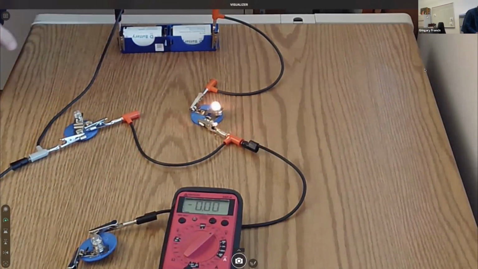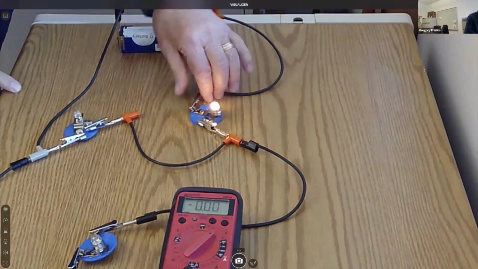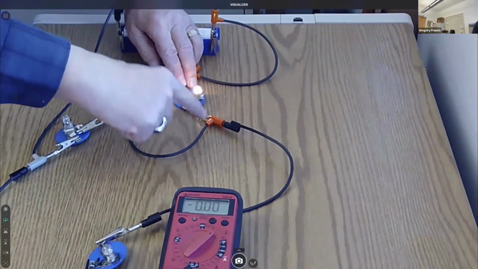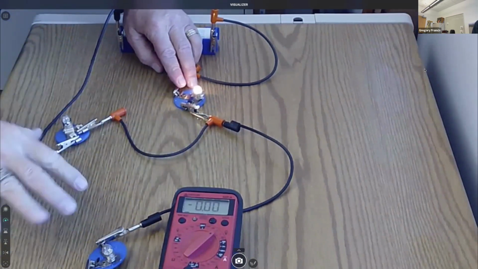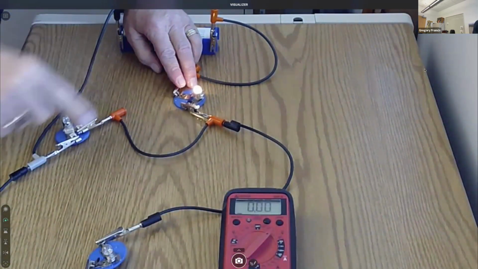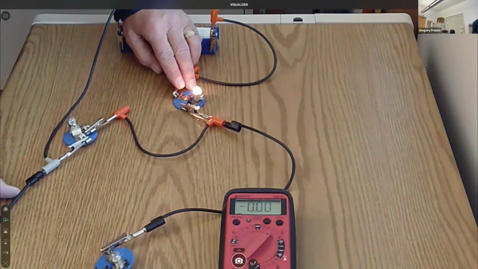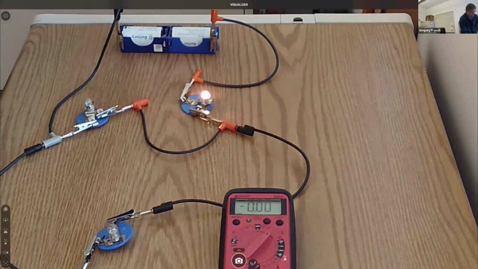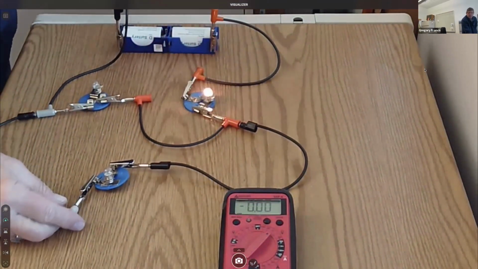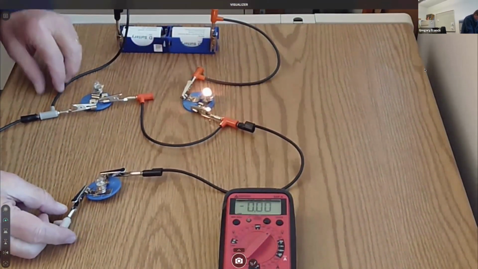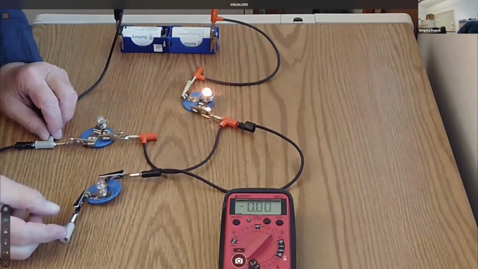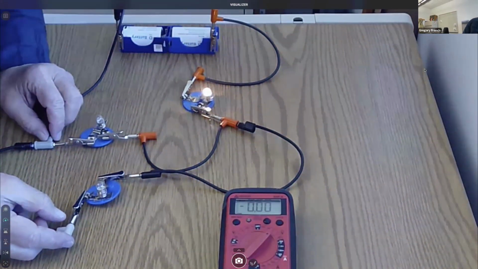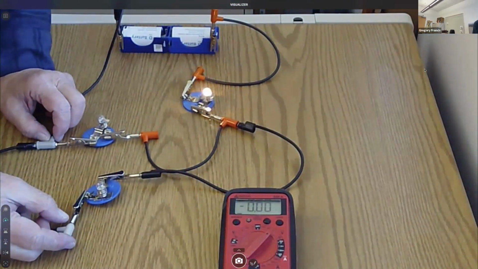What I have is from one side of the battery through a single bulb, and then from that single bulb, we branch out to 2 bulbs in parallel with each other. And what we see is that the 2 bulbs in parallel with each other are dark. They look like they're out. But if I look really closely, I see that there's a tiny little light.